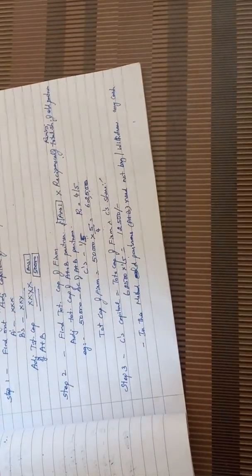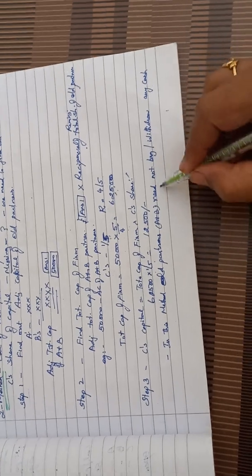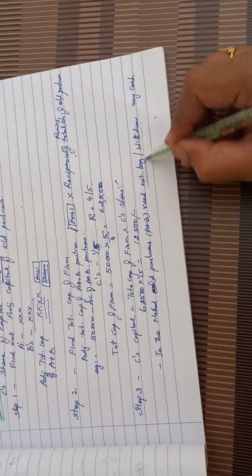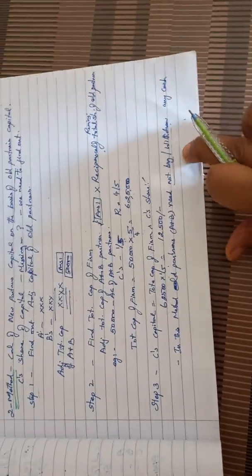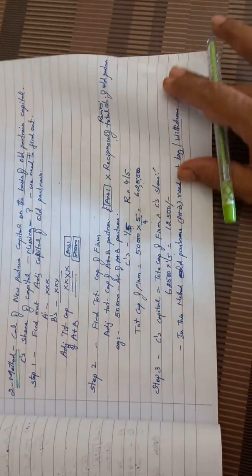So I'm not going to find out whether incoming partners are bringing in capital or withdrawing capital, and the difficult part and all, it's not there. So compared to the first method, this is a simple one, only 3 steps. You have to anyway open the capital account. In 3 steps you will find out C's share.